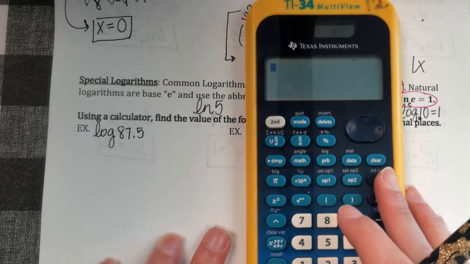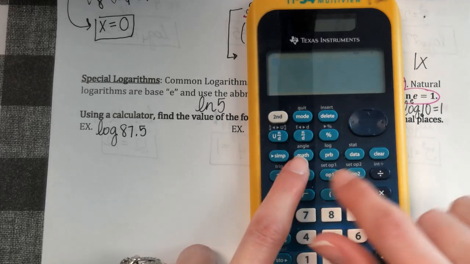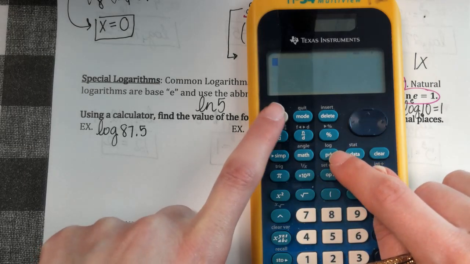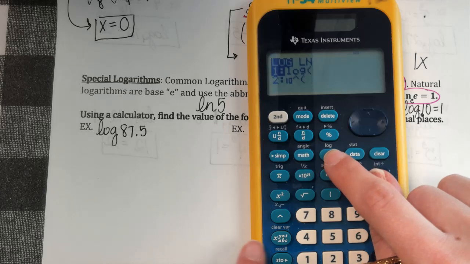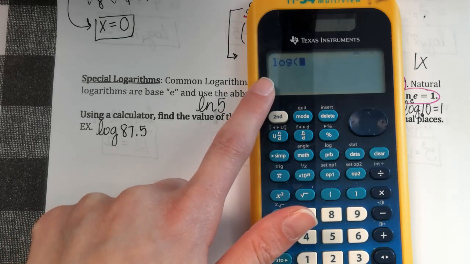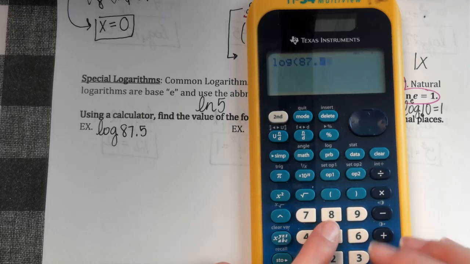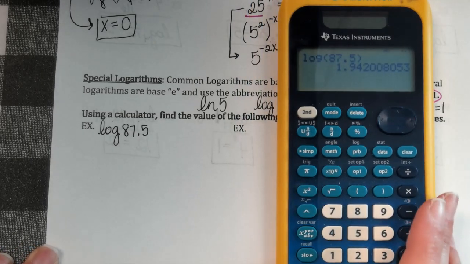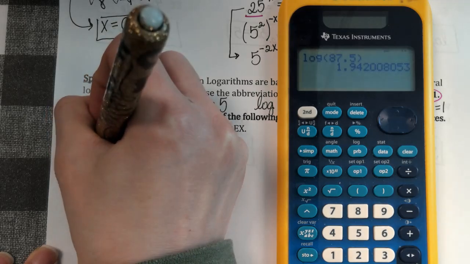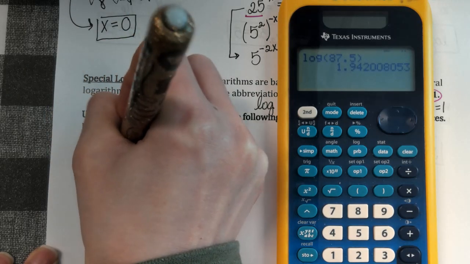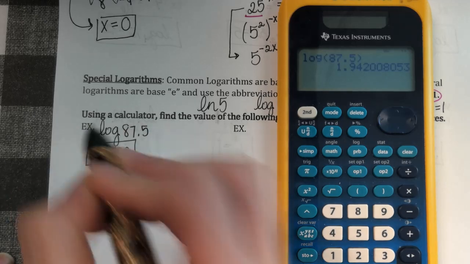If you don't remember how to get there, the button next to math, that PRB button, has log in gray. So you're going to do second, then that button. You already start with log, so just press enter. So I'm going to have log of 87.5, and it gives me that decimal. I'm going to round it to 4 decimal places. 1 point what? 9420. Good.